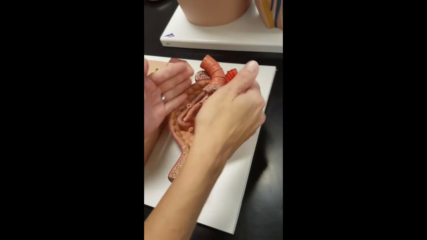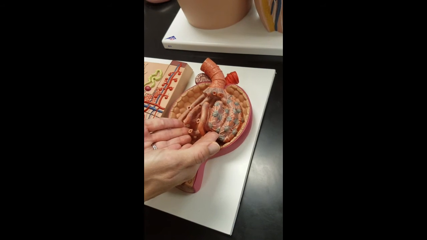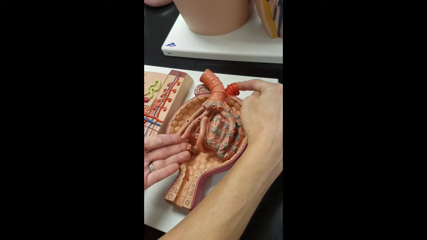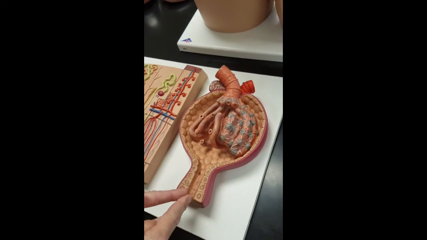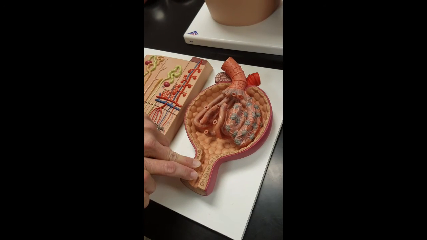The liquid part of the blood fills the capsular space. The white blood cells, red blood cells, and platelets stay in the capillaries and leave out the efferent arteriole. Okay, the liquid fills this capsular space and then enters the proximal convoluted tubule. So this is the beginning of the proximal convoluted tubule.